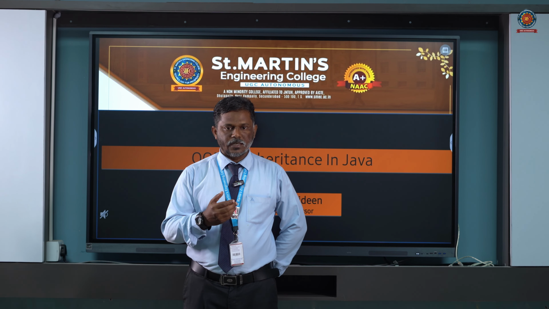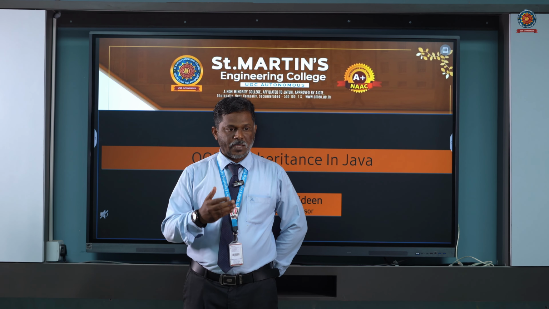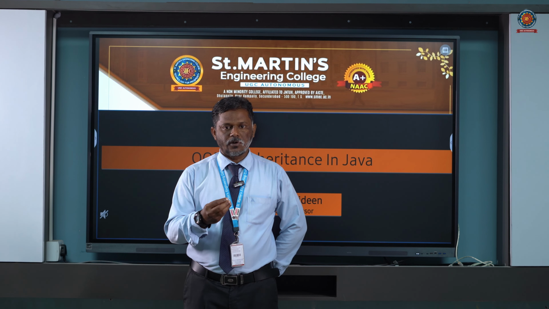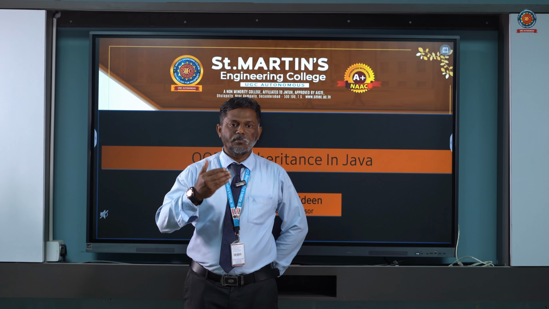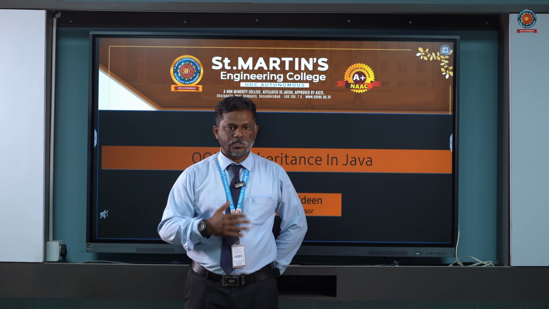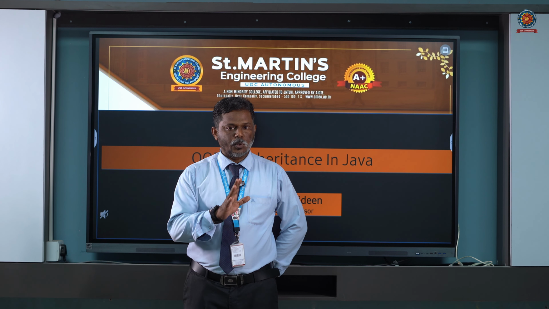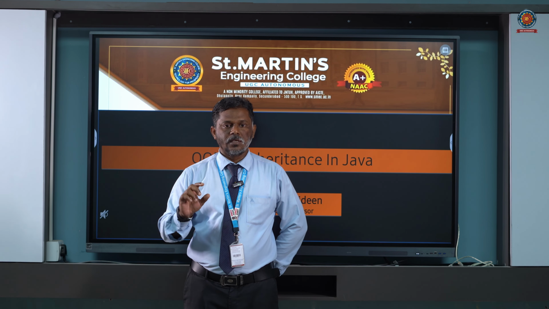Then object oriented languages are there. Java is an object oriented language. Python is an object oriented language. So there are two approaches. What is programming? Programming means we are giving the solution for a particular problem. Every programming language gives some different approaches to give the solutions, and prominently there are two approaches in the programming world: object oriented, then procedure oriented.